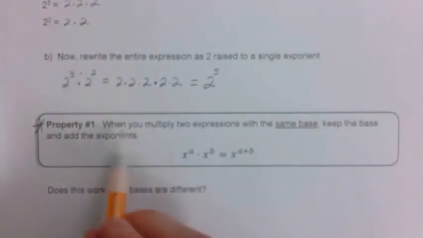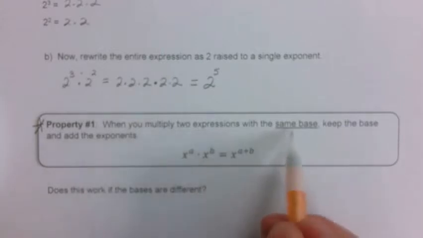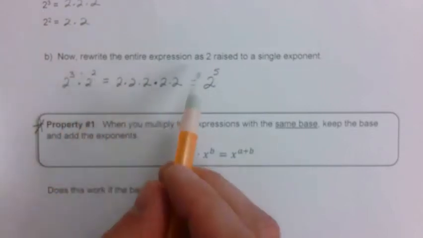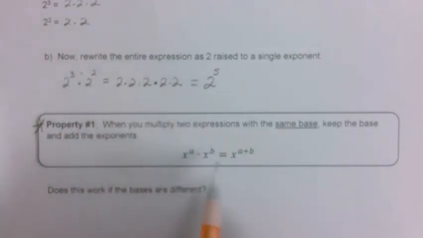And that's exactly what we have here in property number 1. This tells us that when you multiply two expressions with the same base, we keep that base and we add the exponents. Both of these had a base of 2, so I kept that base, and then 3 plus 2 gave me 5. Keep the base, add the exponents together. x to the a times x to the b is equal to x to the a plus b power.